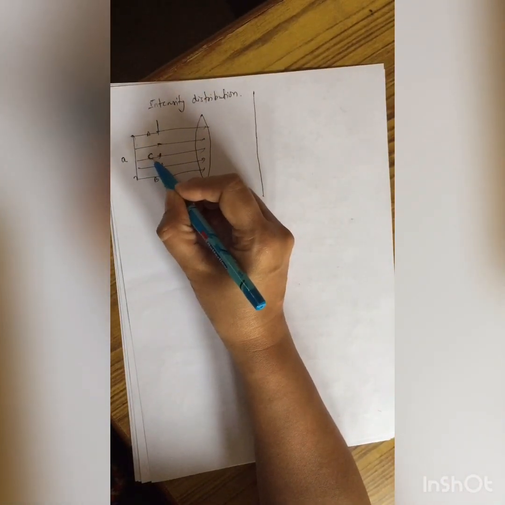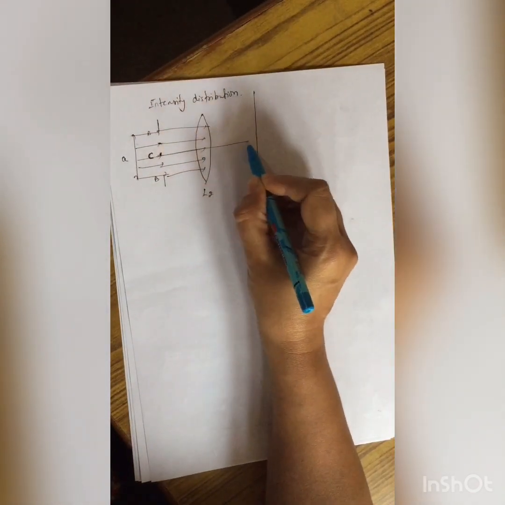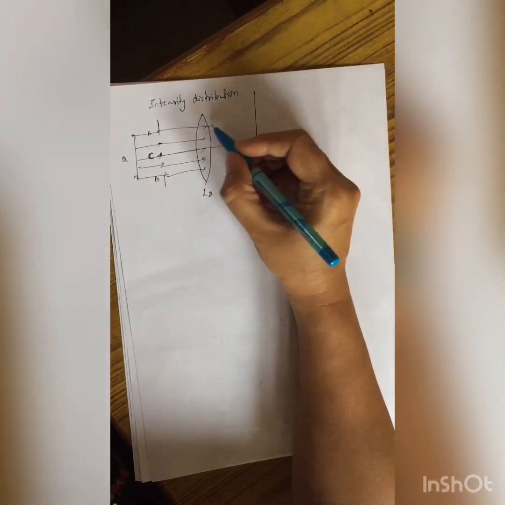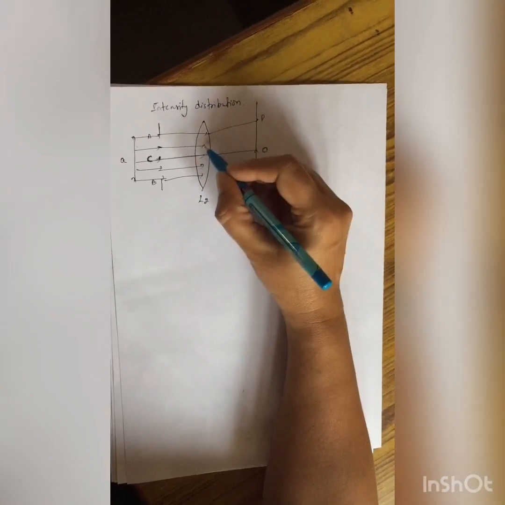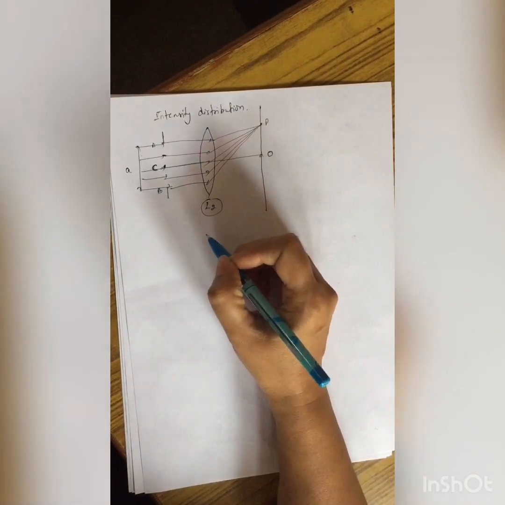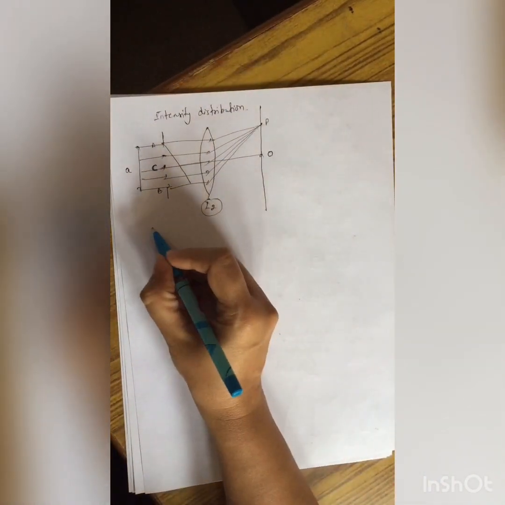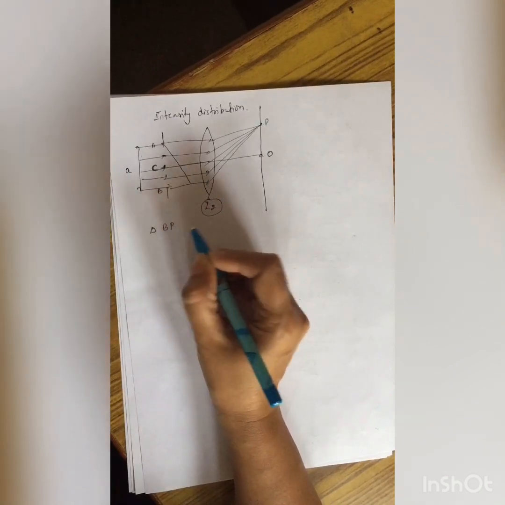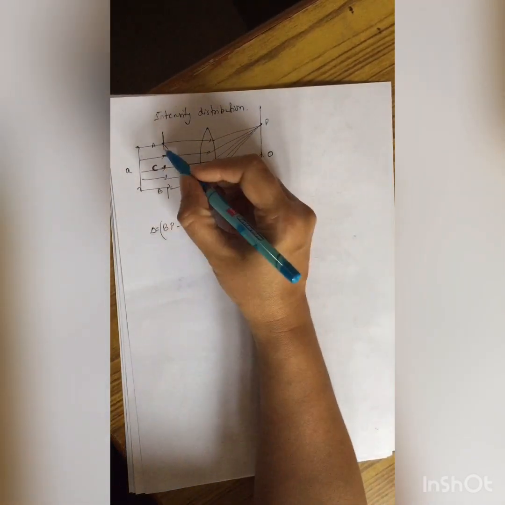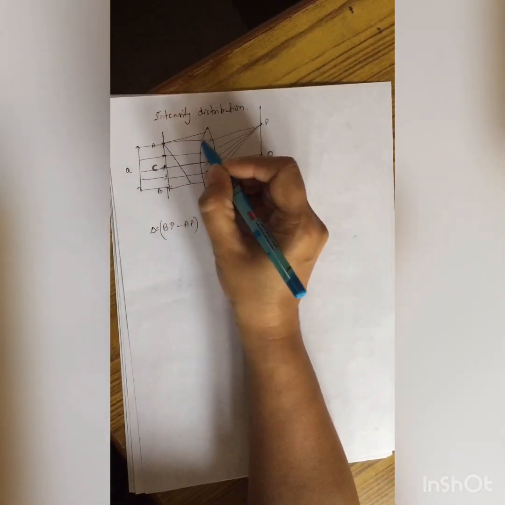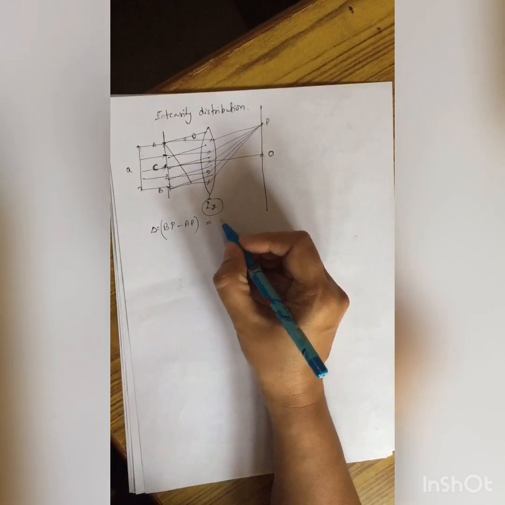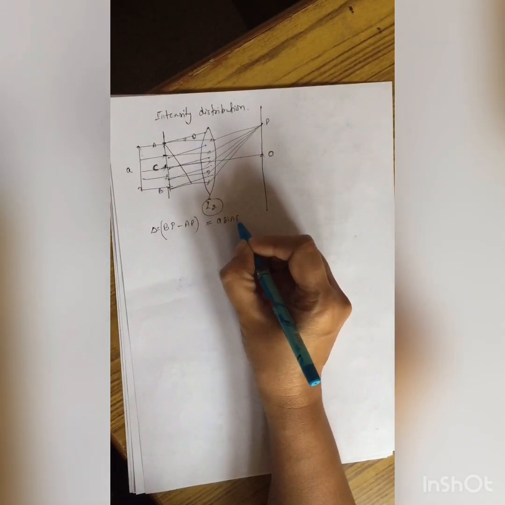And let us again consider the midpoint of the slit is C and opposite to the slit there is a midpoint on the screen, O. At any point P, these rays are converging with the help of the lens L2. We know that there is a path difference between BP and AP, and this path difference is given in terms of the angle of diffraction made by the waves, given as a sin theta.